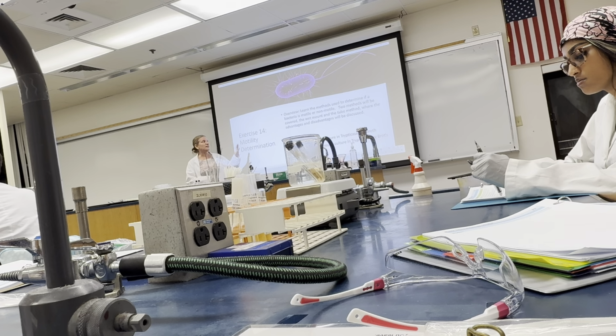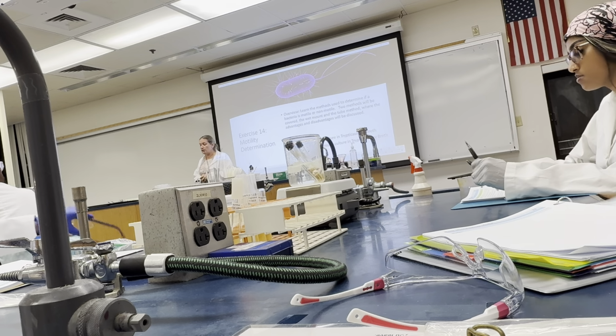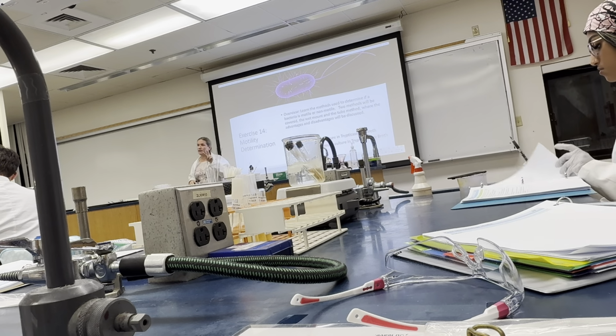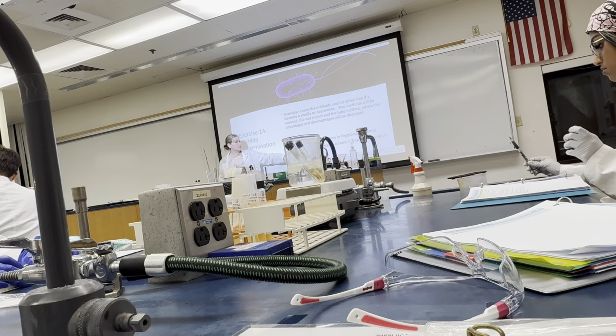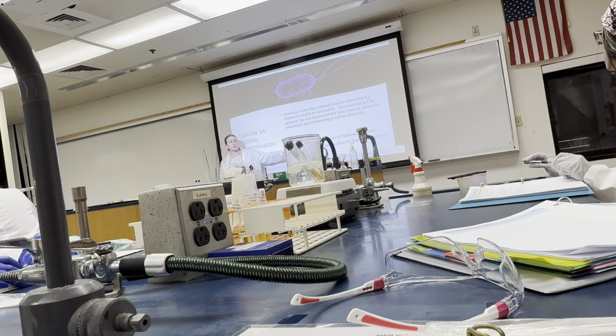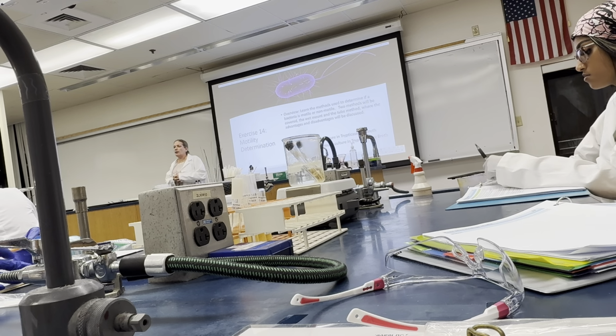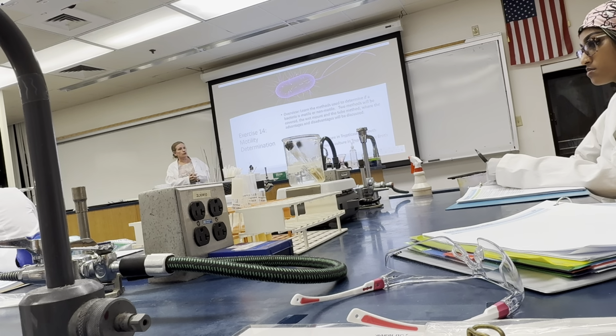For the wet mount, you can work as a table. We have 2 organisms, Proteus mirabilis and Staphylococcus aureus, so just those 2 need to get prepped. And then you share the information.